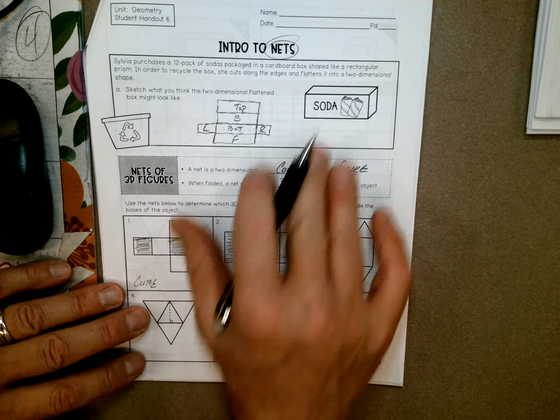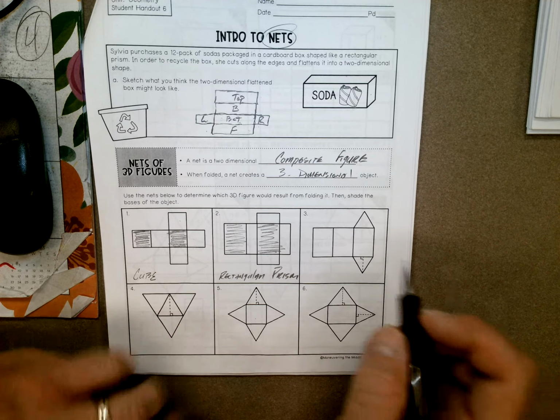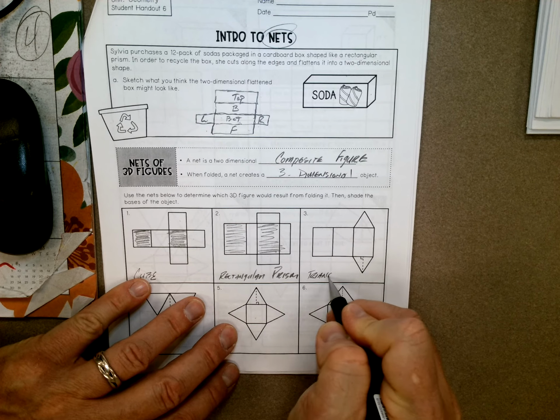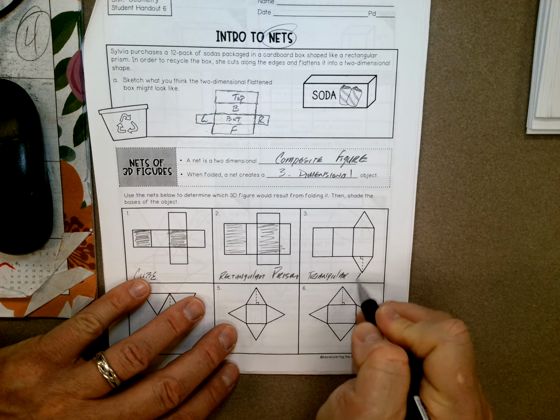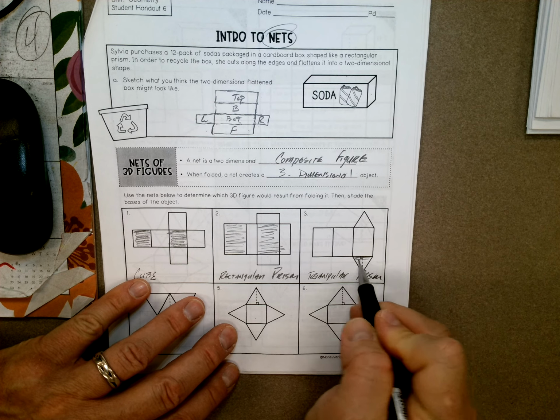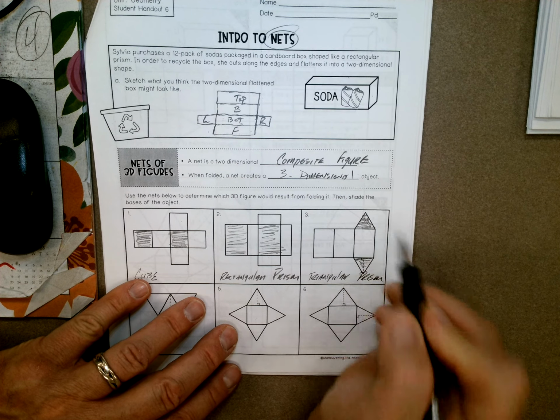If we fold that up, it would look like the soda box. All right, the next one up is a triangular prism. Why? Because our bases are triangles. That's what a triangular prism is.